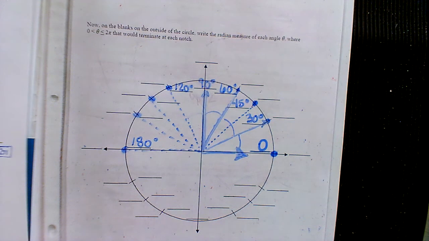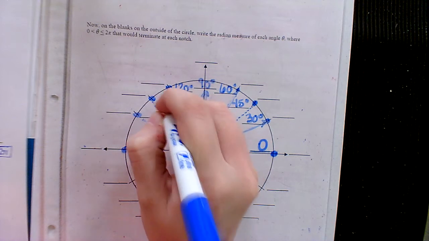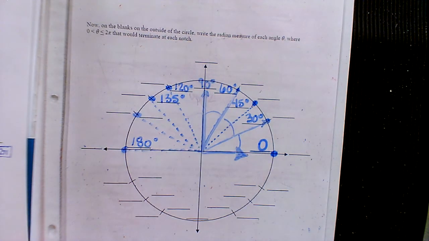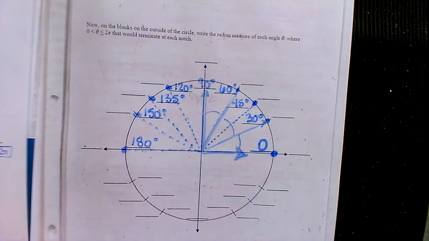Can we keep going? Good, Marie? 135, perfect. You want to do the last one? Yeah. 150. Perfect. All right, let's keep working our way around.